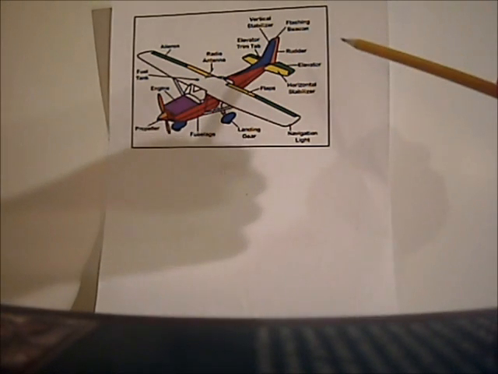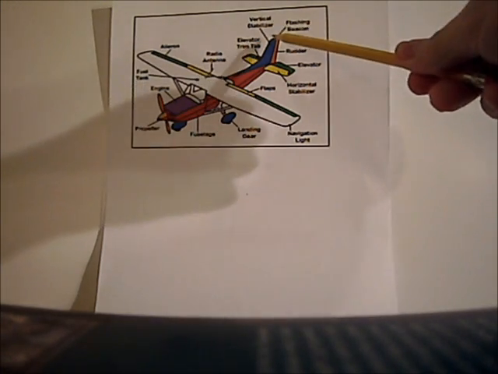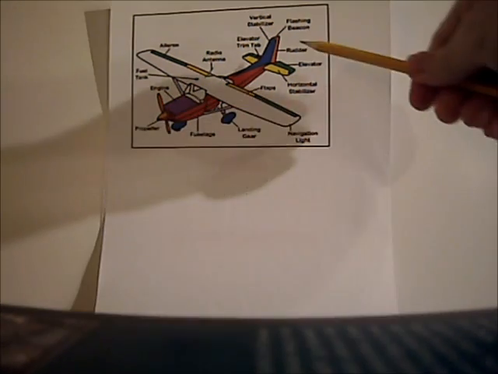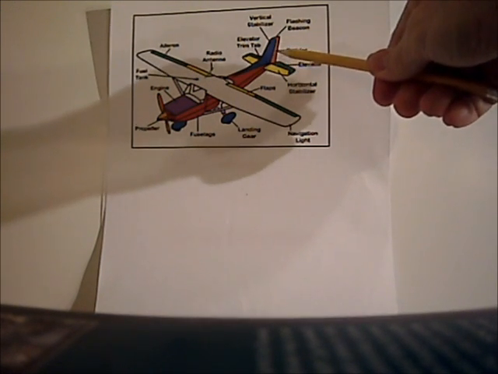Next, we'll take a look at the vertical stabilizer, which is in purple. This is what makes the airplane yaw or pivot side to side when the rudder is used. We'll explain the rudder in a moment. It's attached to the vertical stabilizer.